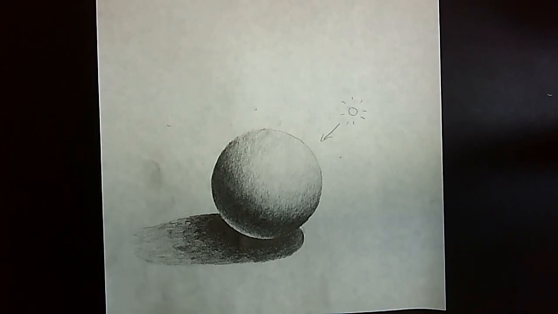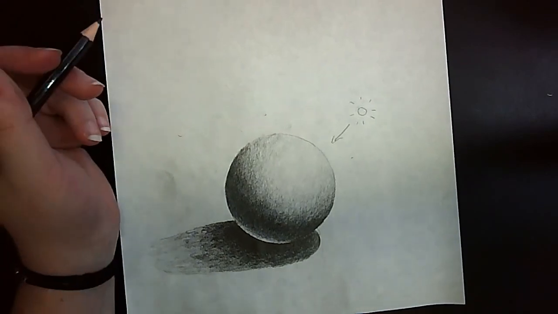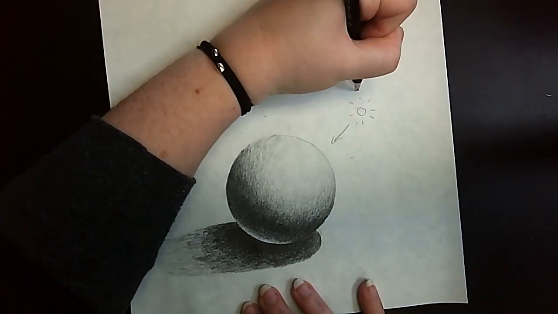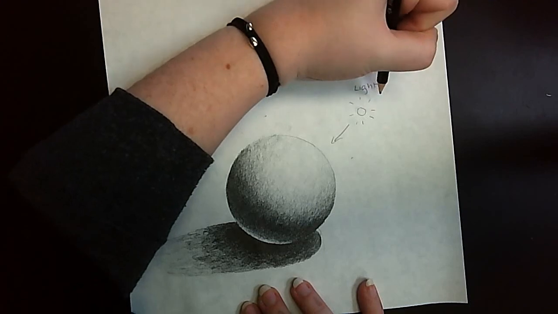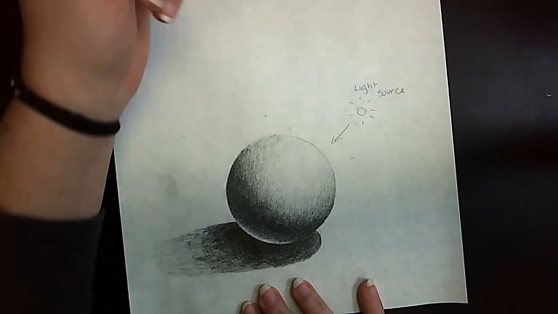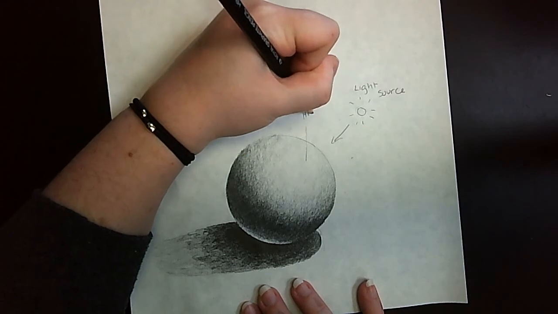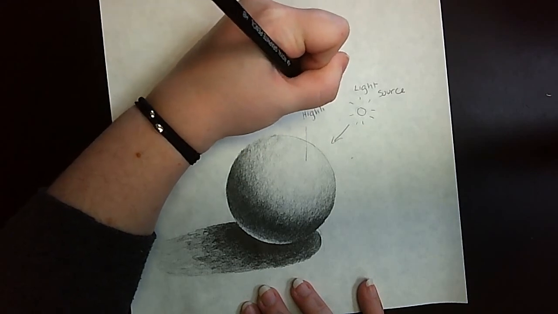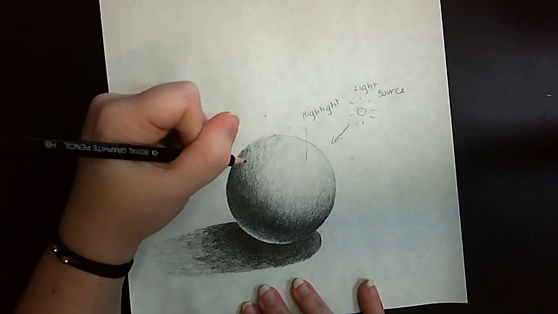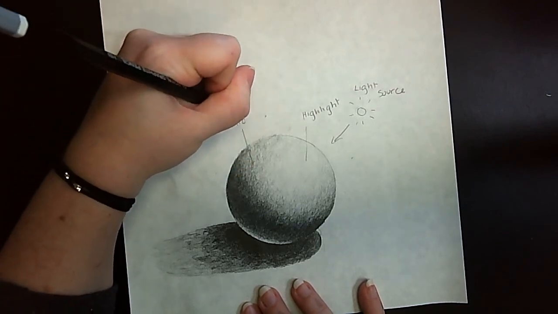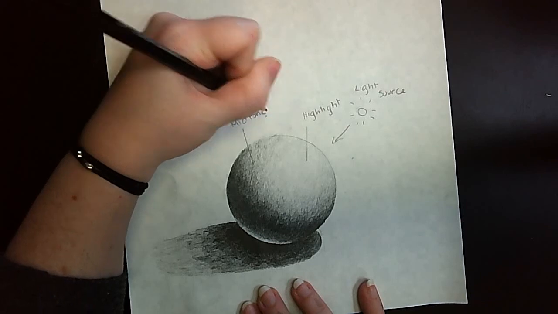The one last thing for you to do is I want you to label each part of your sphere. So here we have the light source. We have the highlight. We have mid-tone.